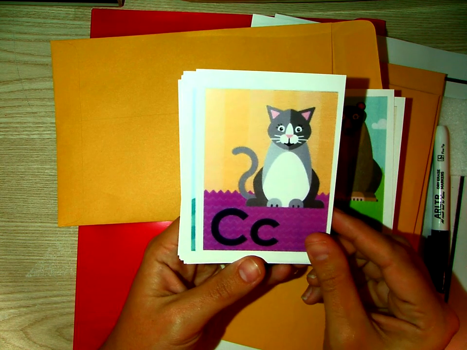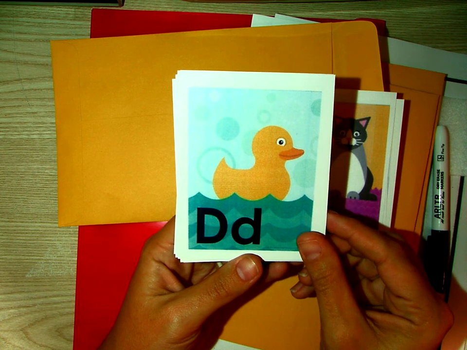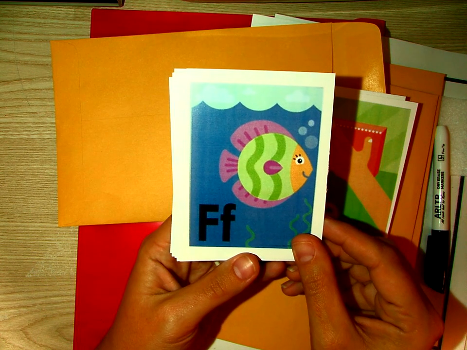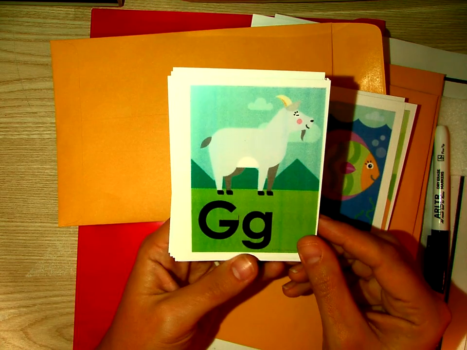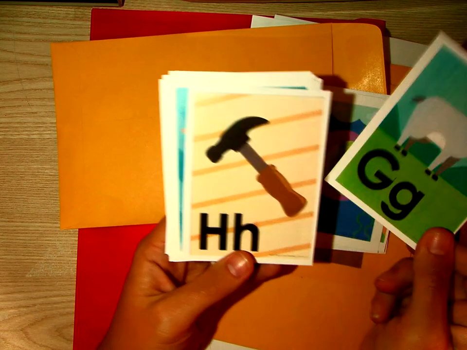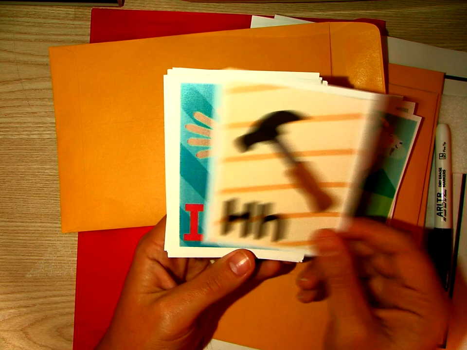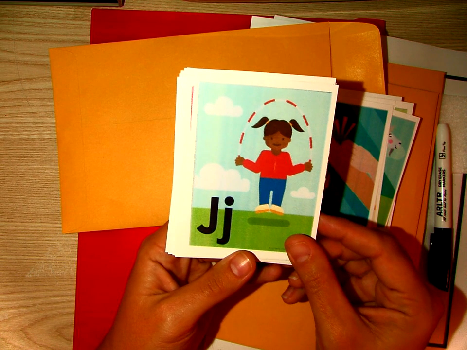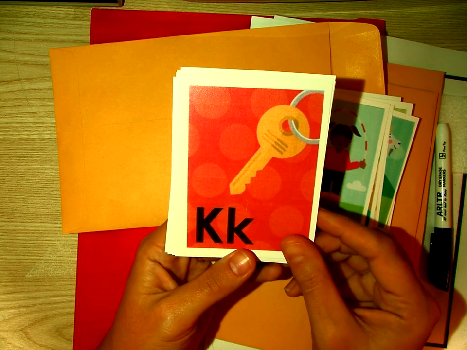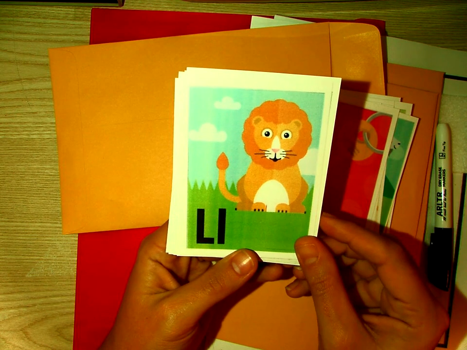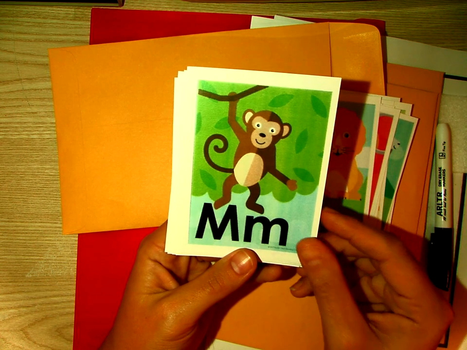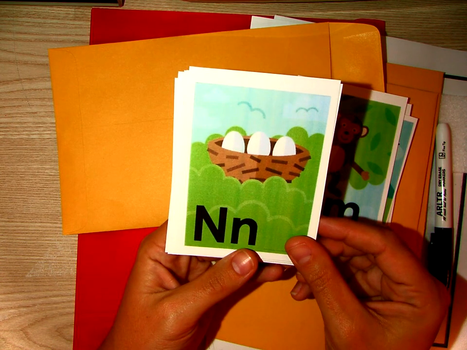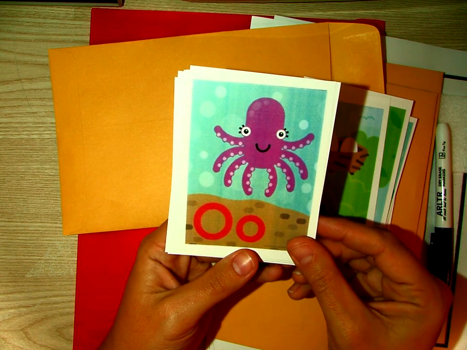C, cat, K. D, duck, D. E, edge, E. F, fish, F. G, goat, G. H, hammer, H. I, itch, I. J, jump, J. K, key, K. L, lion, L. M, monkey, M. N, nest, N. O, octopus, aw.